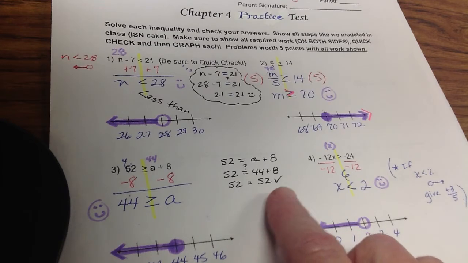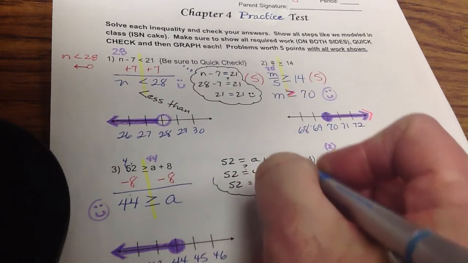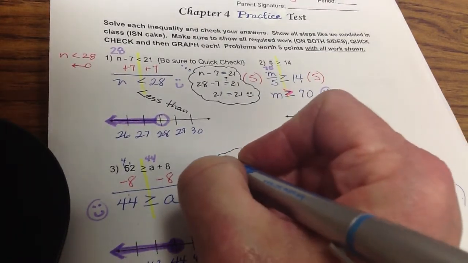Remember that this is just the way that you think about this. This is the quick check. Let me just draw a little thinking. This is the quick check thought out.